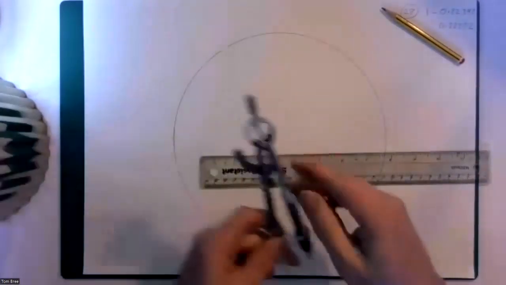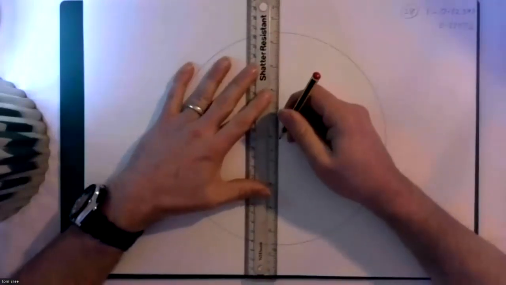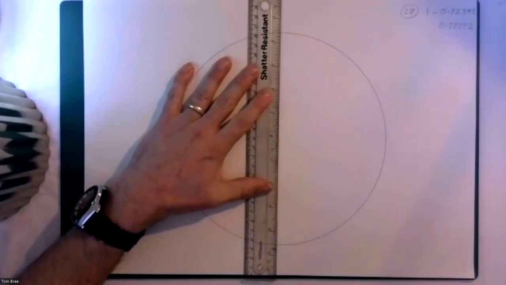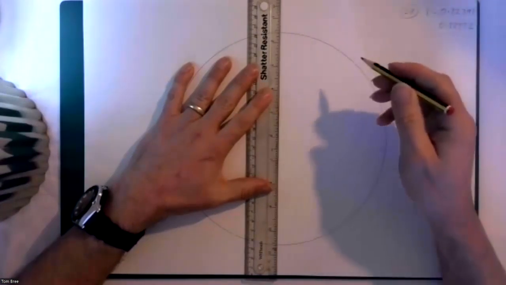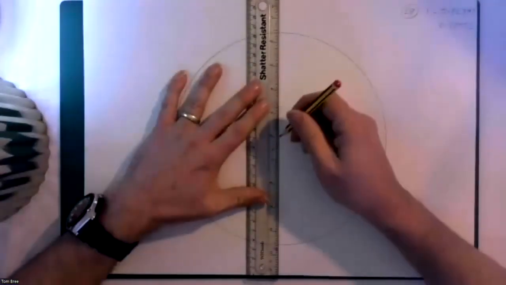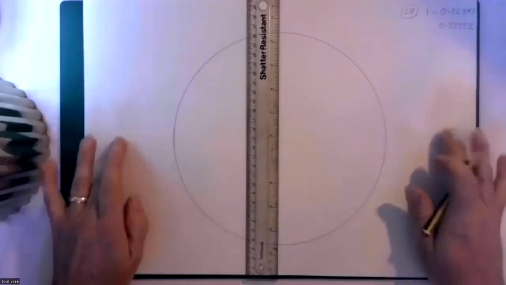Now actually, I've just remembered, I'm going to get us to do something first before we use that measurement. I'm going to get us to divide this circle up into 4. So we're going to put the compasses onto another measurement. If you've got your paper in landscape orientation, we can fit the bisector crosses in here and here.